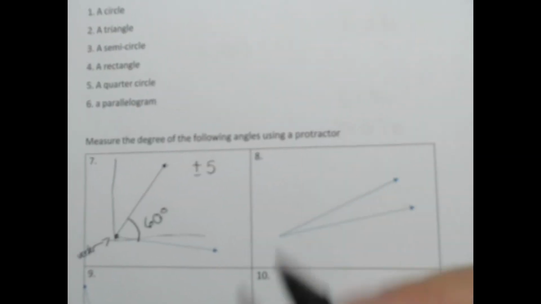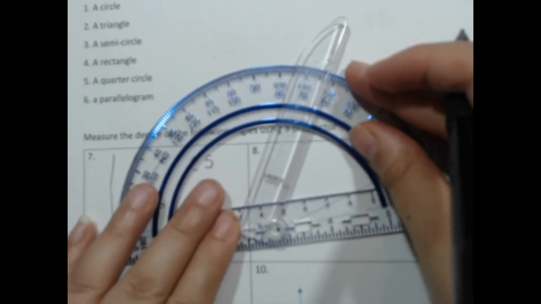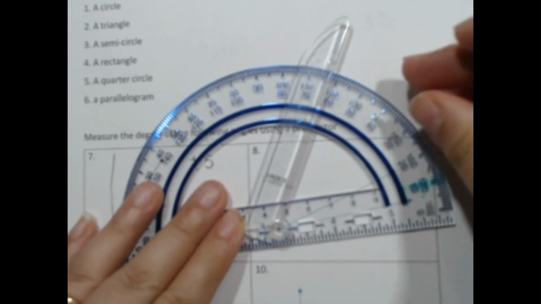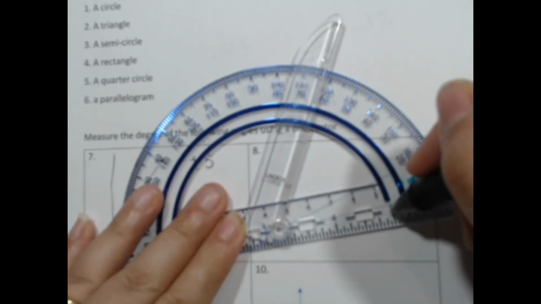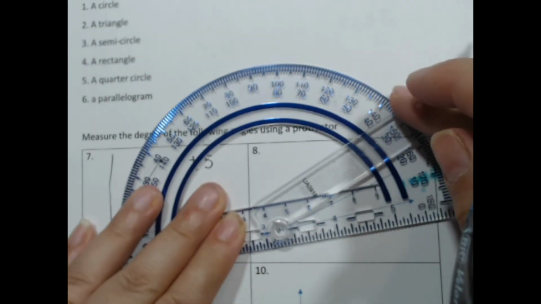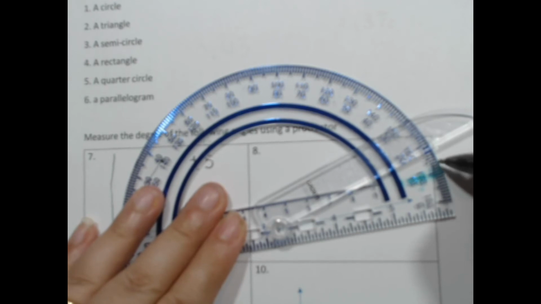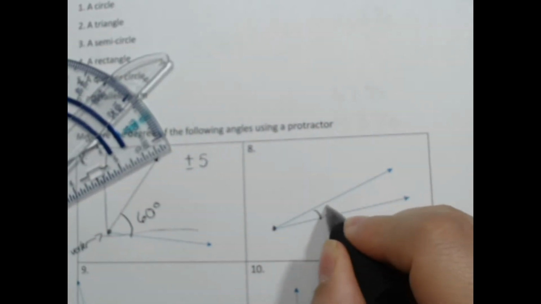All right, here's my vertex. I'm going to put that in my little viewfinder. I like to make a dot. It makes it easier for me to notice it inside my viewfinder. You see that little dot in there now? All right, now I need to line up my dashed line with my bottom line of my angle, and I'll line my arm up with the other line. All right, so now I have 10, and I'm going to count each line past 10: 10, 11, 12, 13, 14, 15. So I have a 15-degree angle here.